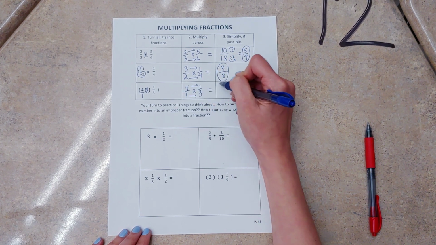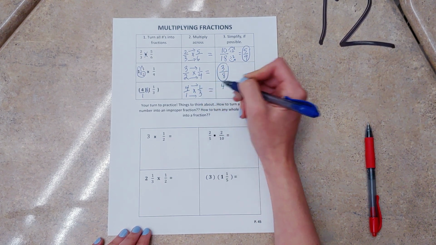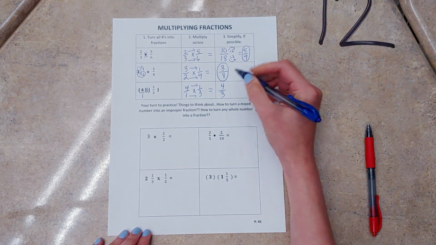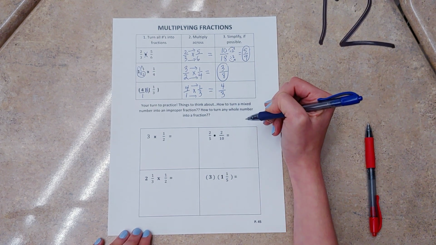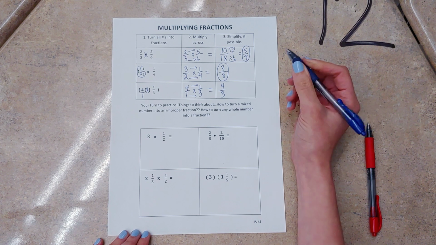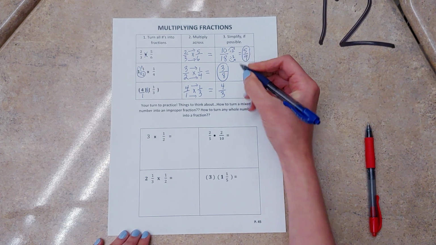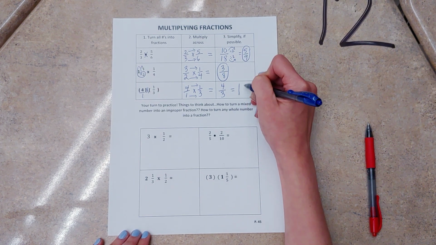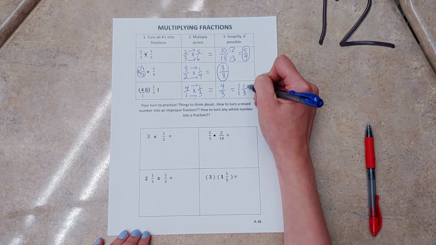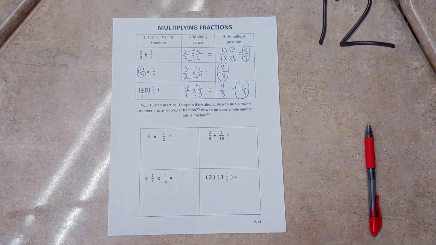4 times 1 is 4, and 1 times 3 is 3. And then 4/3 is an improper fraction, so can we simplify it? Yes. 3 goes into 4 one time with 1 left over out of 3. Final answer. Okay, so there's the basics.